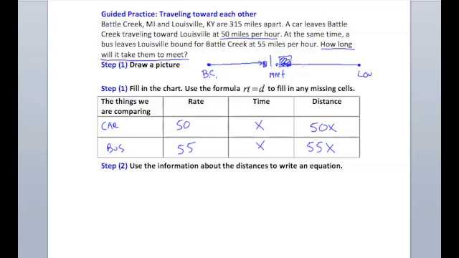We're going to use this information to write an equation about the distances here. Okay? So it looks like here's one of my distances, here's the other distance. Well, altogether, they're going to have traveled 315 miles because that's the distance from Battle Creek to Louisville, Kentucky. And so both of them have driven a piece of that mileage, but altogether that's what they've driven. So I would say 50x plus 55x altogether, that's going to be 315 miles. Now we just need to solve this equation.